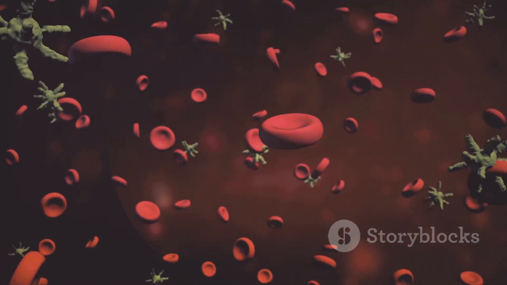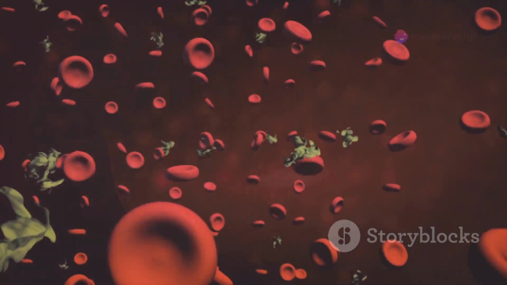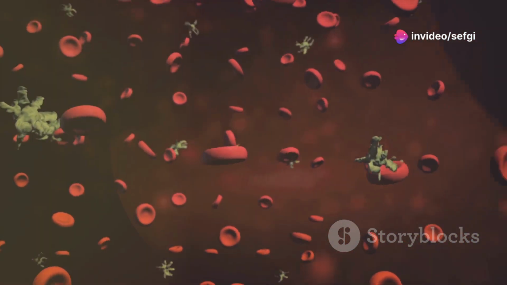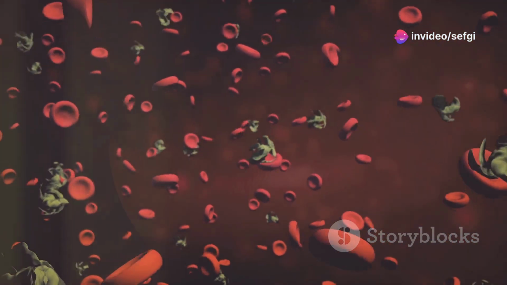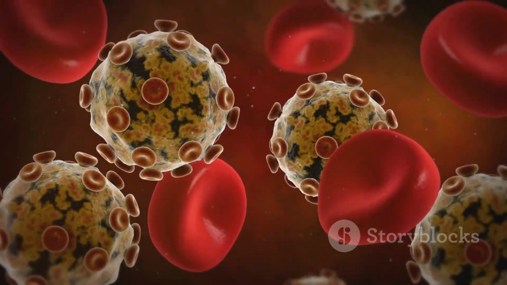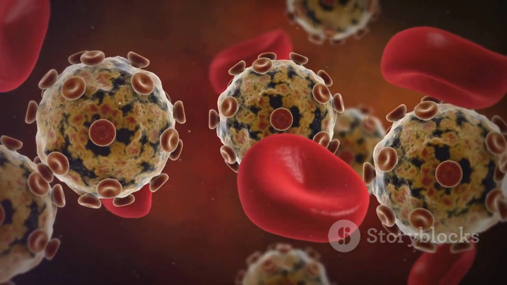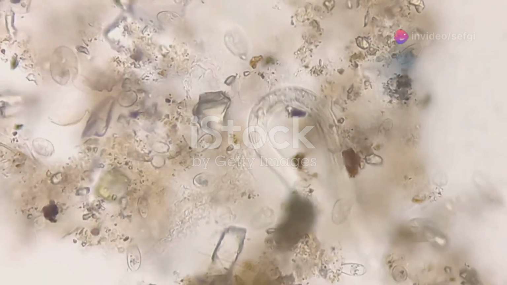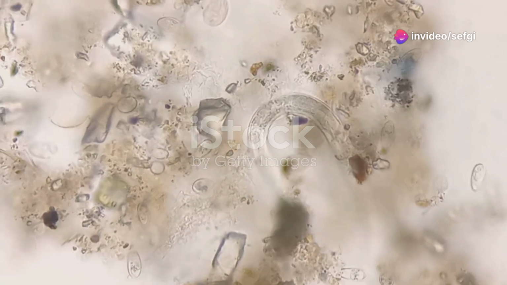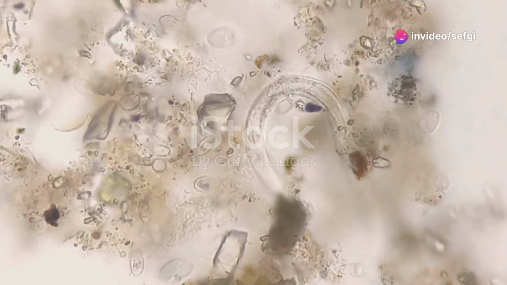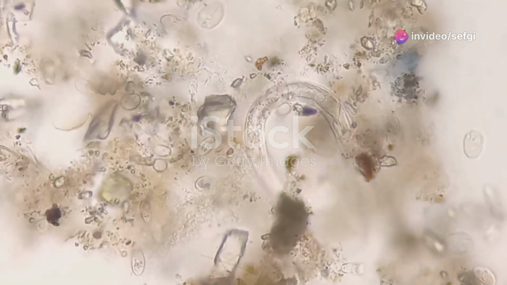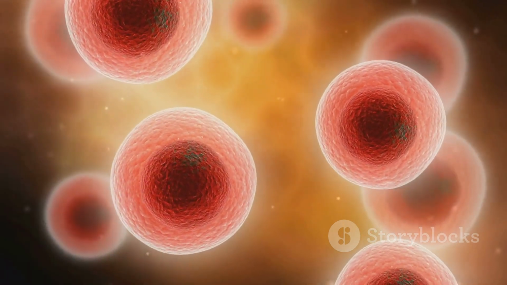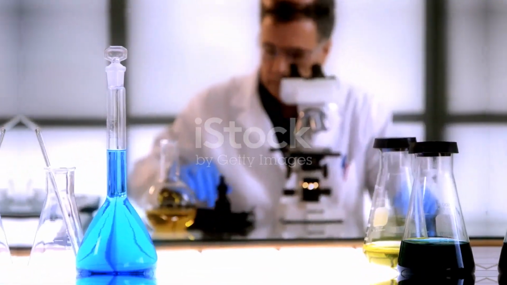The adaptive immune system, on the other hand, is a more targeted response that develops over time. T cells and B cells recognize specific parasite antigens and launch a tailored attack. Parasites have, however, evolved sophisticated mechanisms to evade and suppress the immune system. They can hide within host cells, disguise themselves with host proteins, or release substances that dampen the immune response. This constant battle between parasite and host highlights the remarkable adaptability of both organisms.